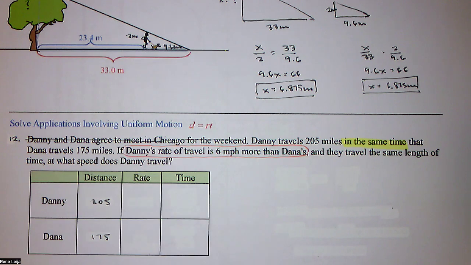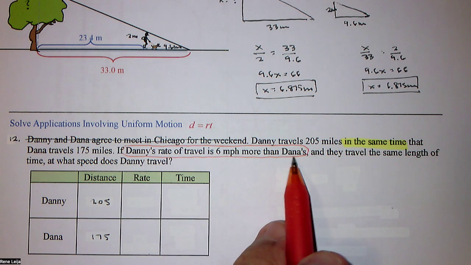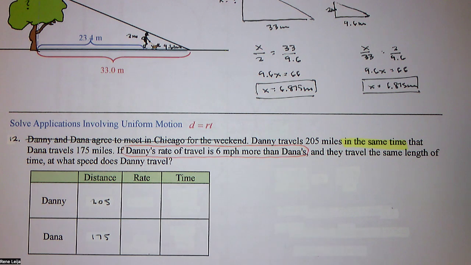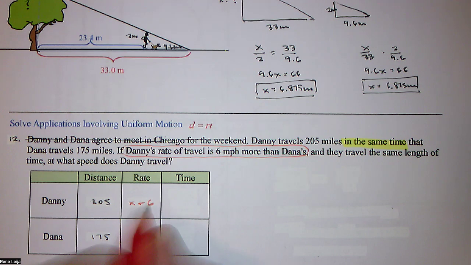So in order for me to know how fast Danny is traveling, he's traveling 6 miles per hour faster than Dana. That means I need to know what Dana's rate is. How fast is she going? Because Danny is going 6 miles per hour faster than whatever Dana is traveling. So that's x plus 6.